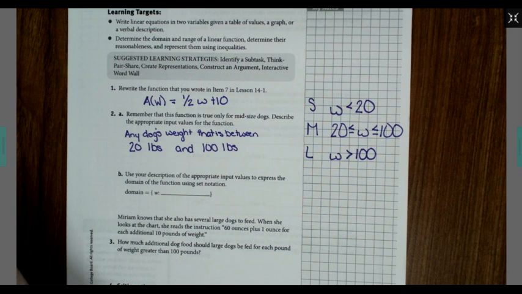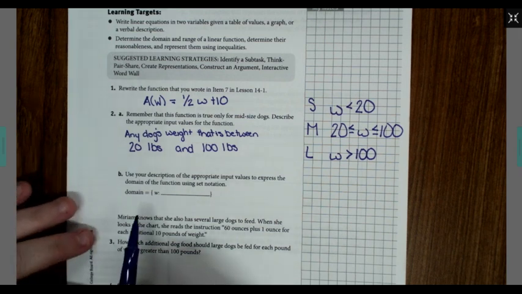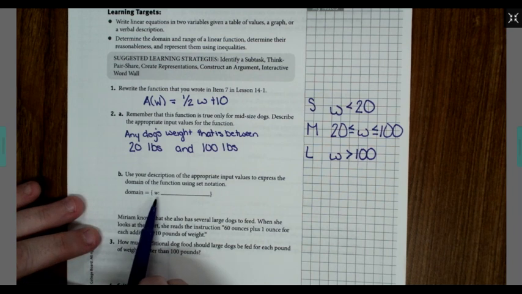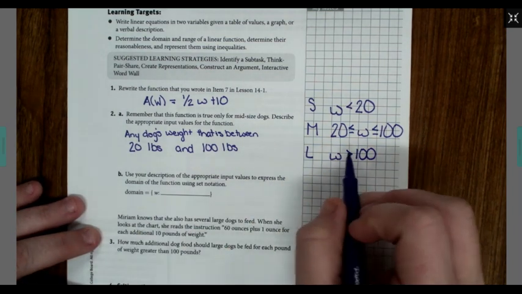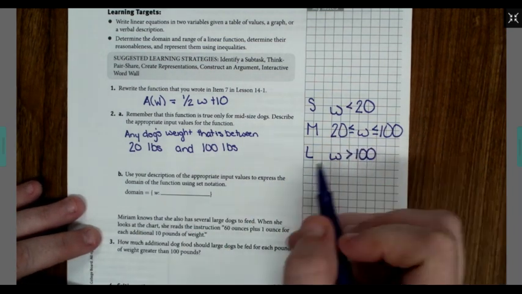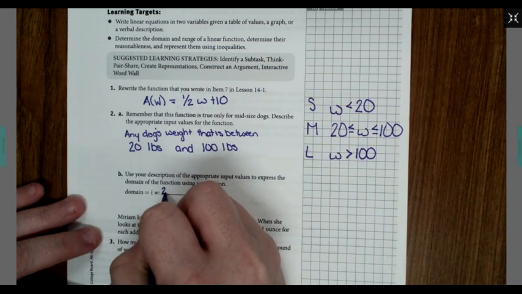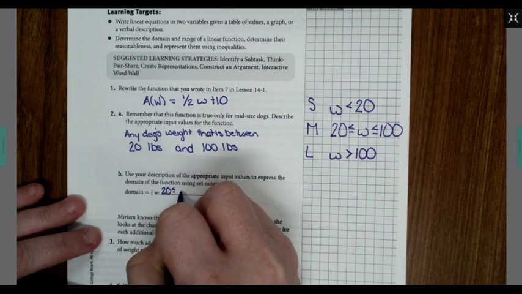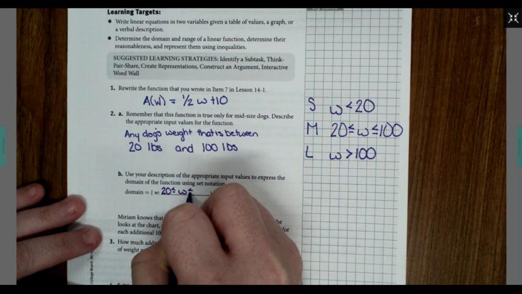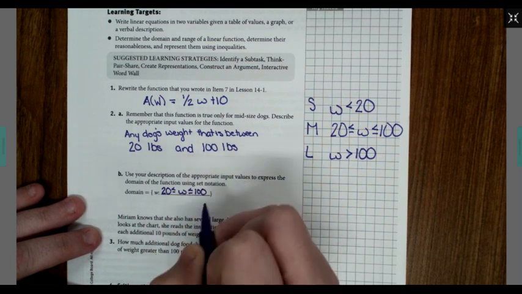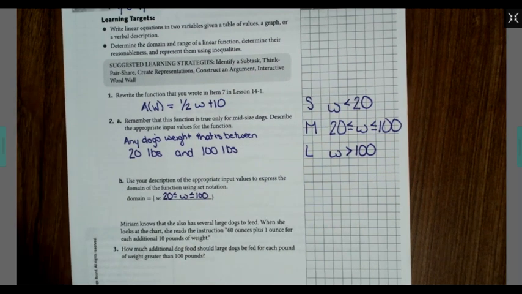It says use your description of the appropriate input values to express the domain of the function using set notation. So my domain is W such that my weight is between 20 and 100, so I would write 20 less than or equal to W, which is less than or equal to 100.